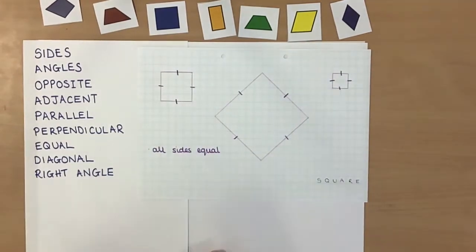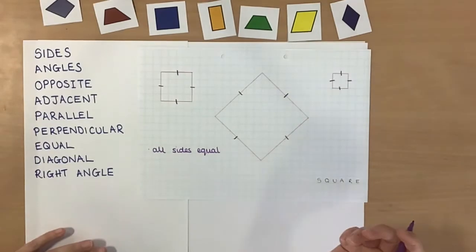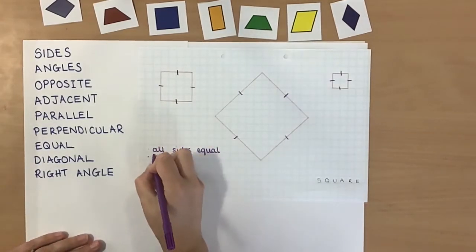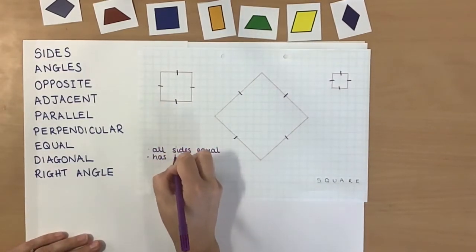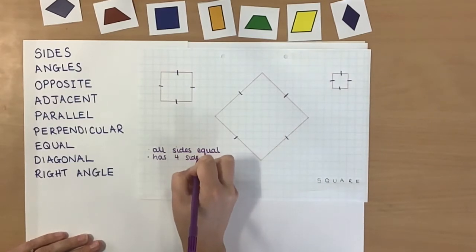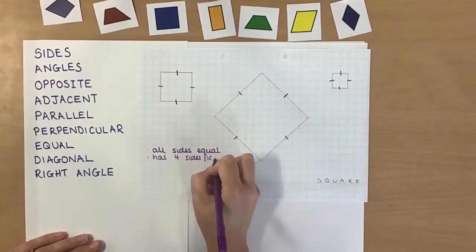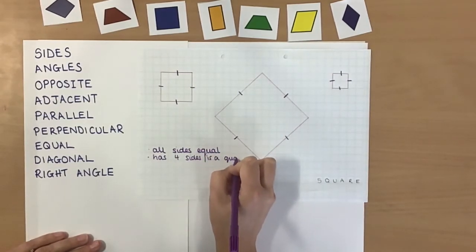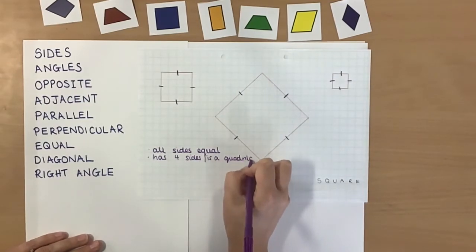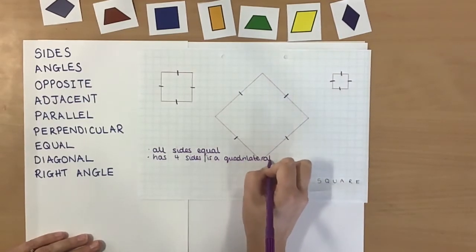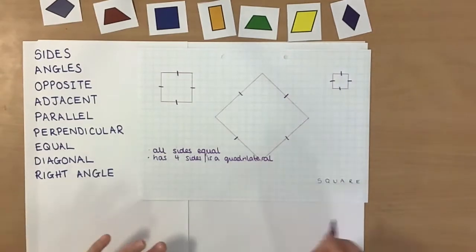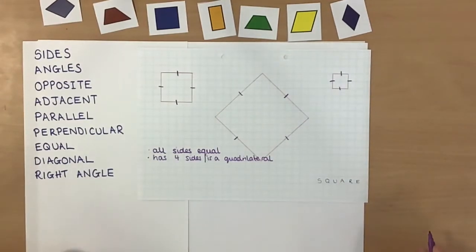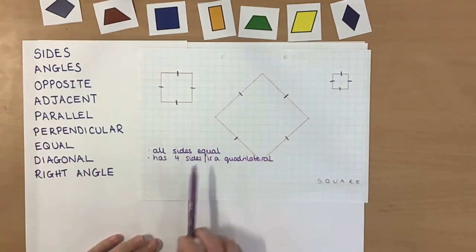Okay, all of them. We haven't mentioned the number of sides. They've all got 4 sides. So we could put has 4 sides, or we could have said is a quadrilateral, because a quadrilateral is the term we can use for any 4-sided shape, even ones that don't fit into one of the categories we're going to talk about today. So we've talked about sides. We could say that opposite sides are equal and adjacent sides are equal. We've already covered that in all sides equal.